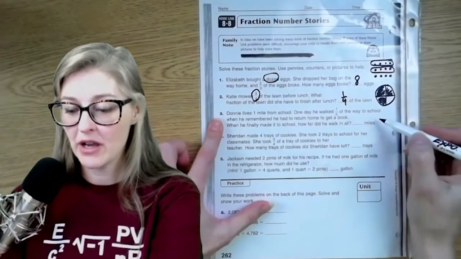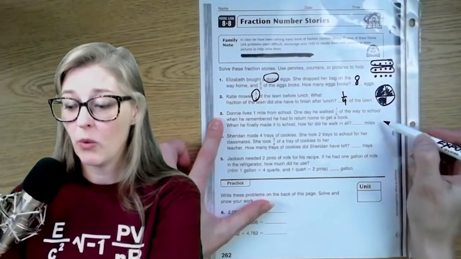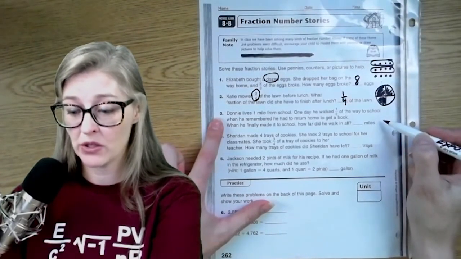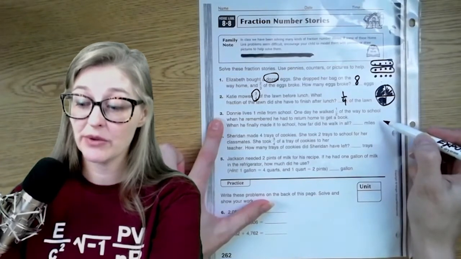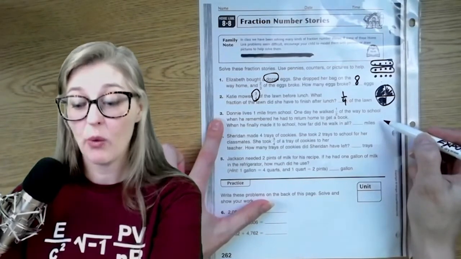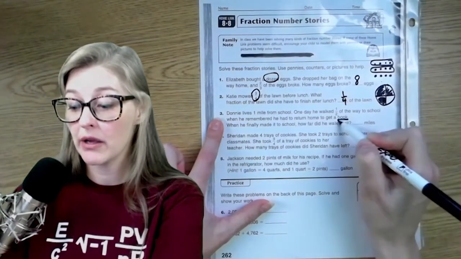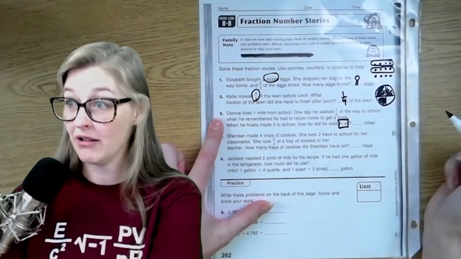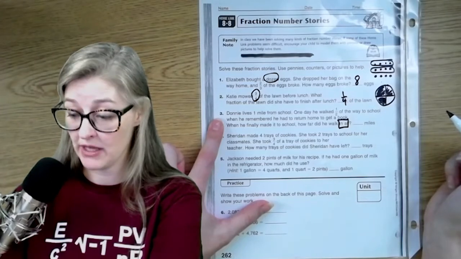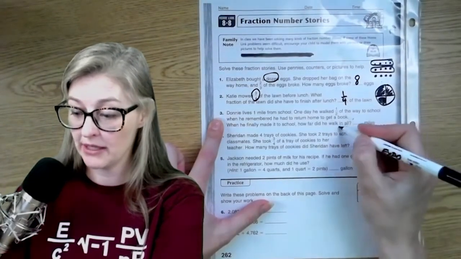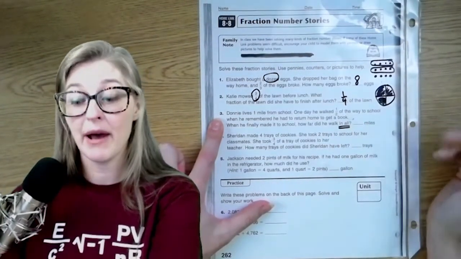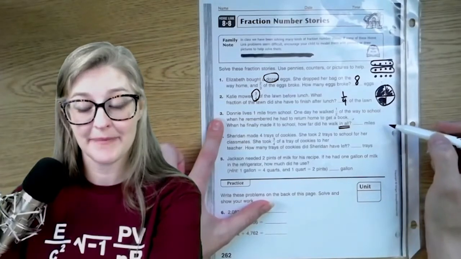Number 3, Johnny lives 1 mile from school. One day he walked half of the way to school, when he remembered he had to return home to get a book. When he finally made it to school, how far did he walk in all? In all is a very important part of this. I'll erase that so you can see a little bit better. All right, pause the video and then come back.